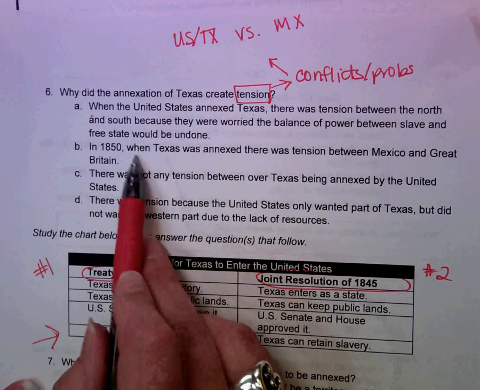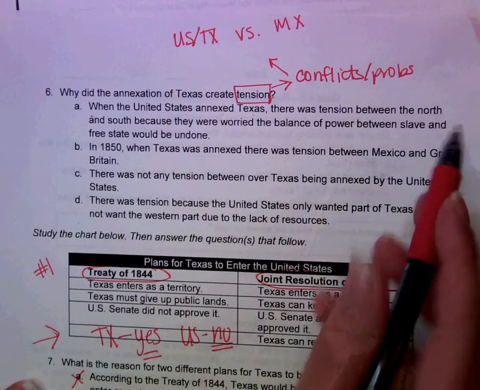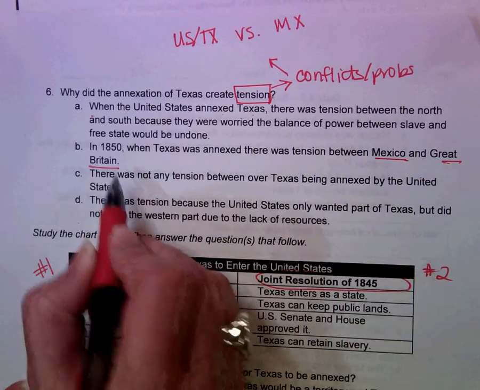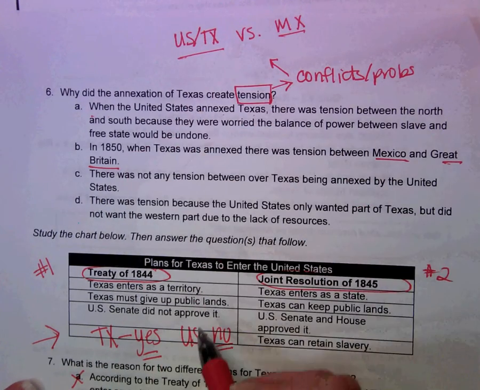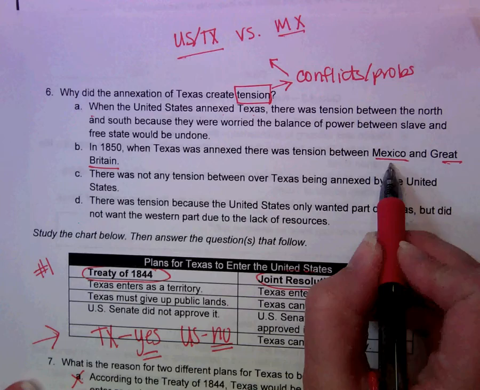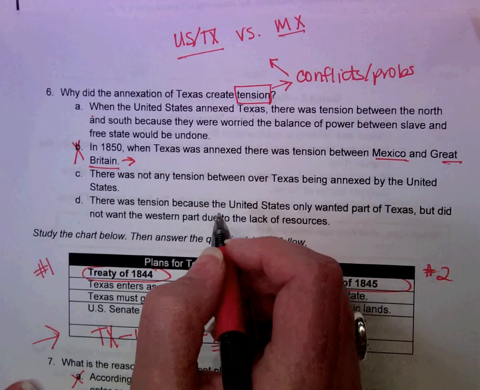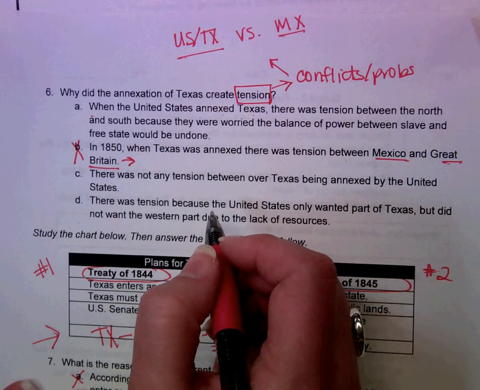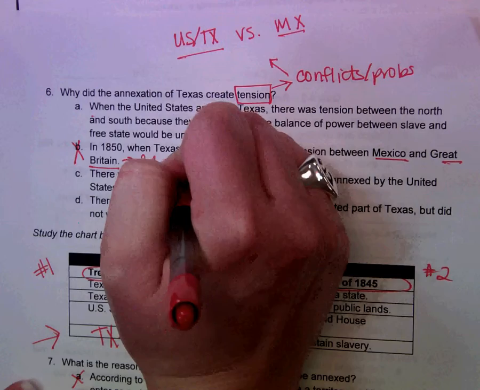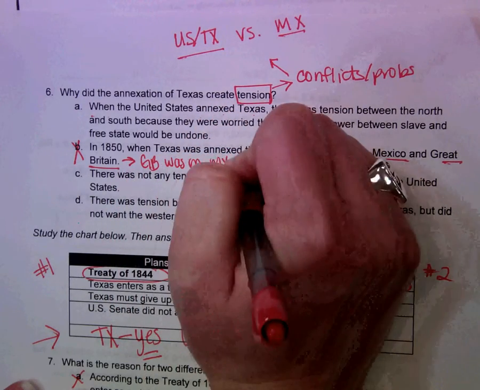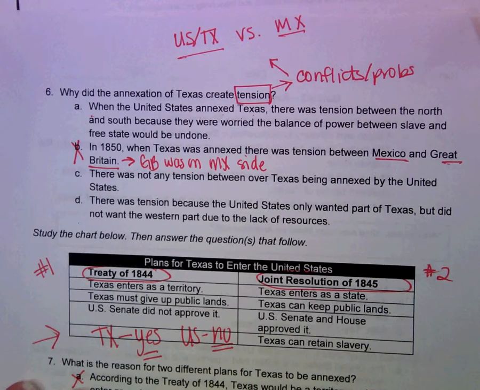Well, let's look at the other ones. B. In 1850, when Texas was annexed, there was tension between Mexico and Great Britain. No. Who was the tension between? Mexico and Texas. So, Mexico and Great Britain? No. What role did Great Britain play? They didn't want the U.S. to annex Texas. Very good. So, Great Britain was on Mexico's side, right? So, there's not going to be tension between the two of them.